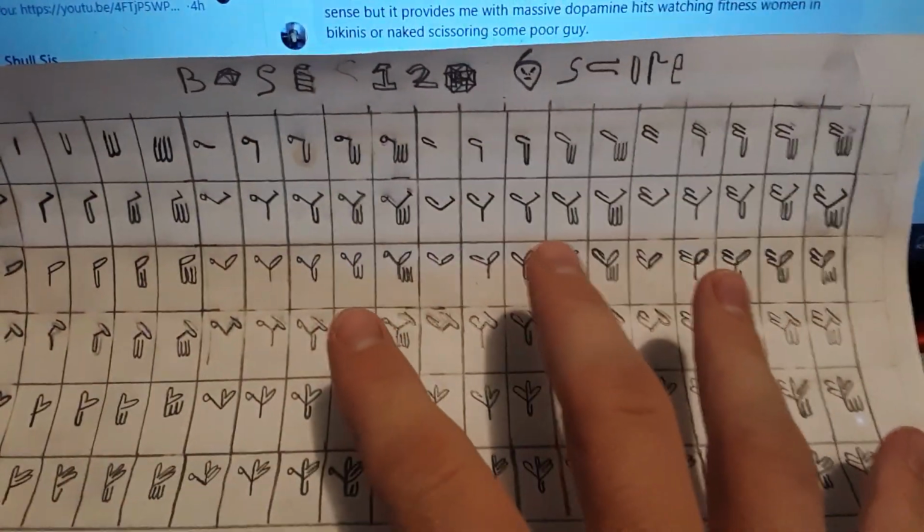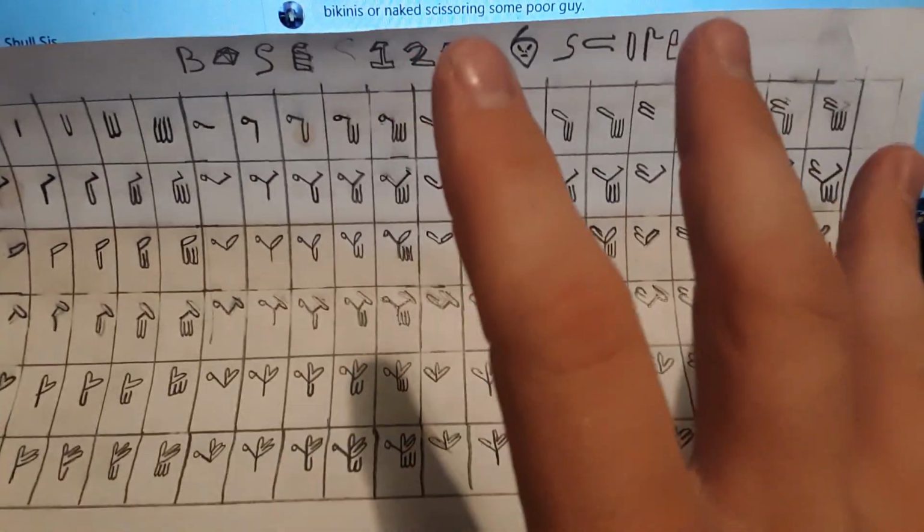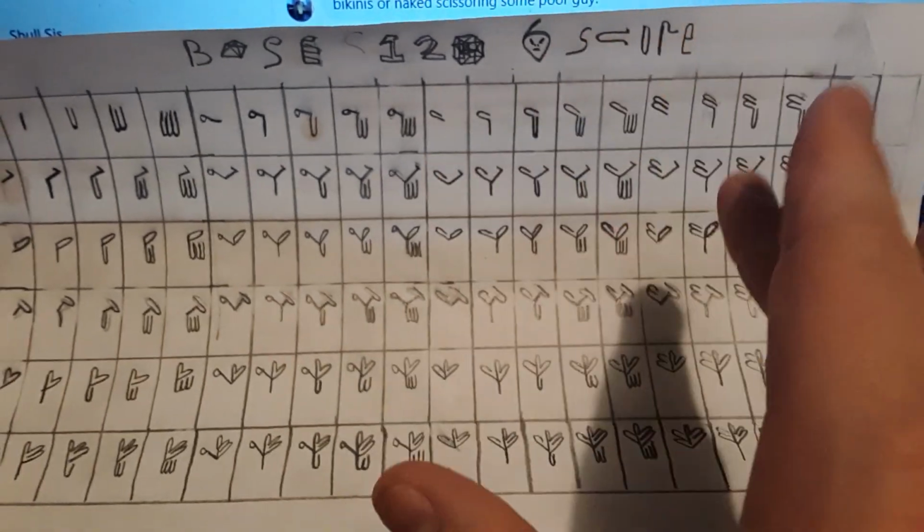The system of the Primordial Wheels. Here it is in all its glory. It is a 6 score.